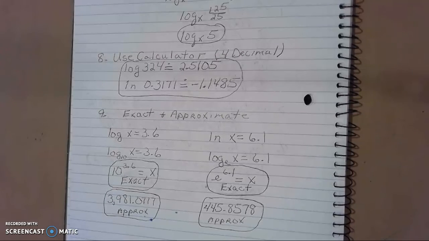Natural log is log to the base e, is what natural log means. So, natural log of x equals 6.1. So log to the base e of x equals 6.1. So e to the 6.1 equals x. On your calculator, to get e showing on most calculators, you go second, natural log, and that'll get an e showing.